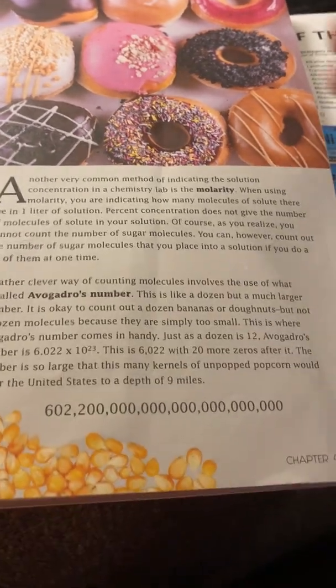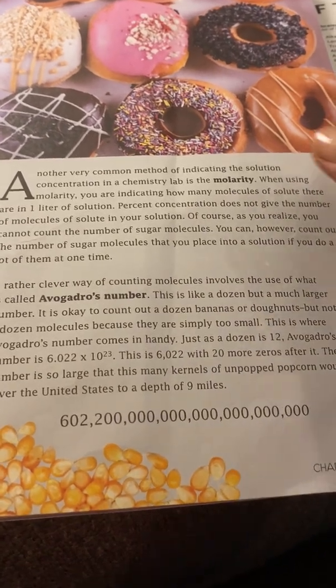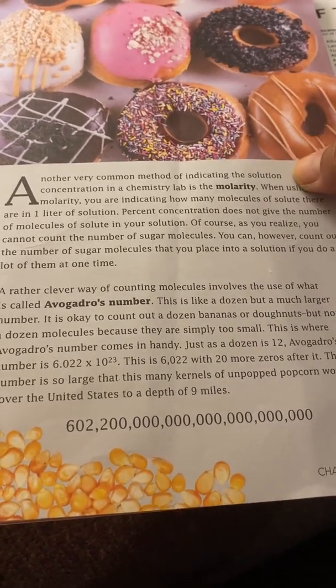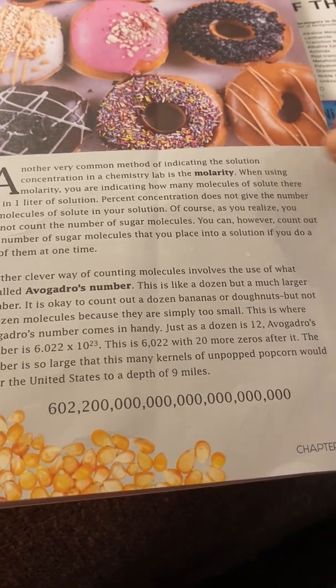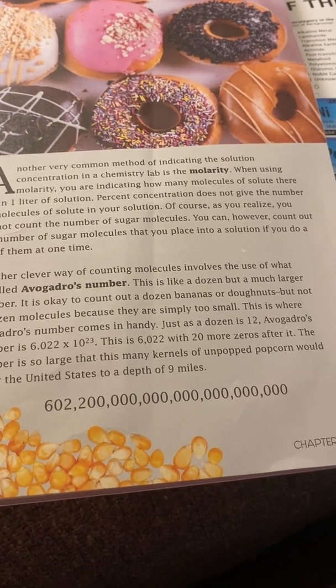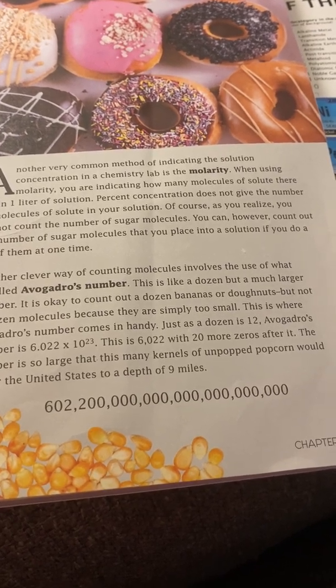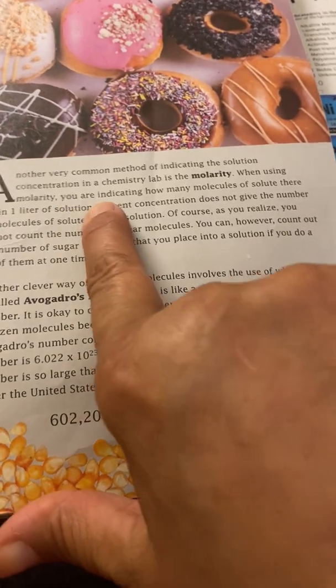Okay, so first off, we're going to go over this first paragraph. Another very common method of indicating the solution concentration in a chemistry lab is the molarity. When using molarity, you are indicating how many molecules of solute there are in a liter of solution. Okay, so let's stop there. We're going to stop right here.